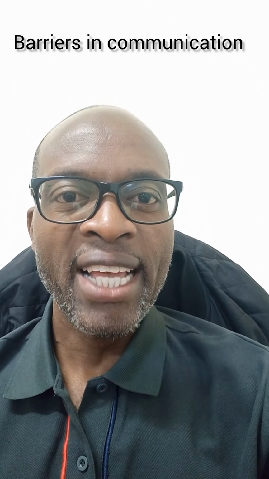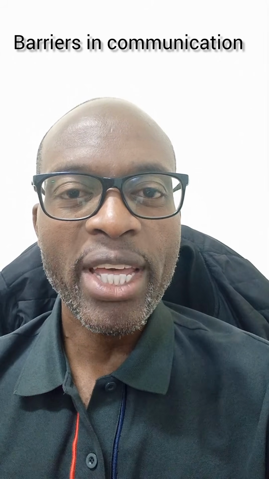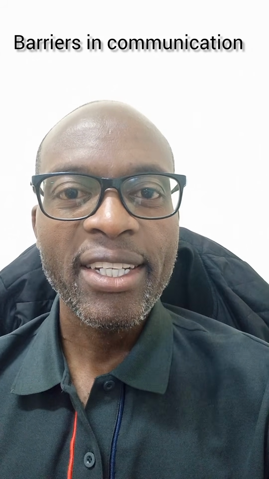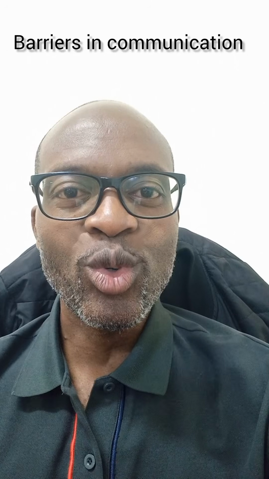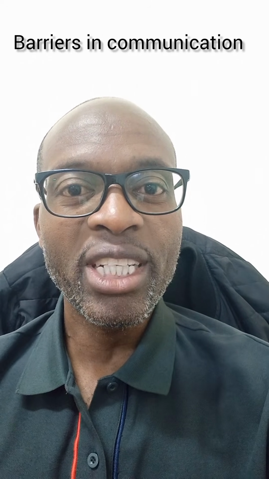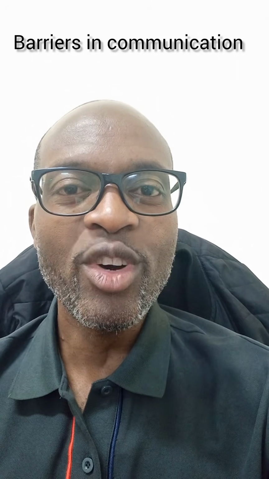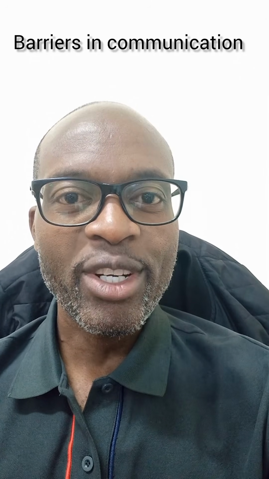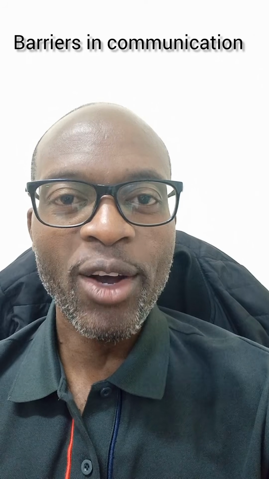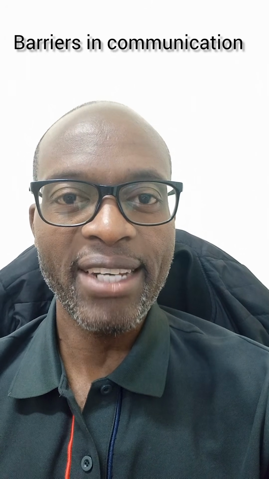Once communicators are able to identify the specific areas where barriers are, it makes it easy to control, to reduce, or possibly eradicate the barriers so that communication becomes more efficient. When we talk about efficient communication, we are also tying it to the concept of effectiveness.